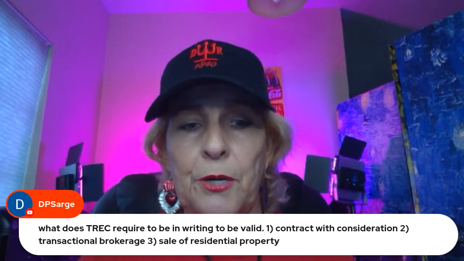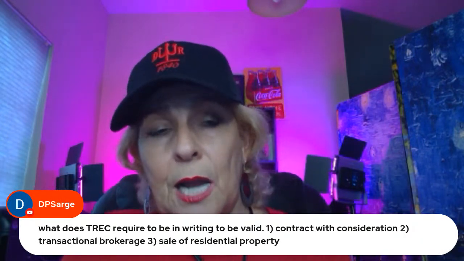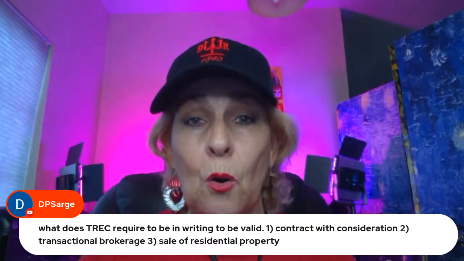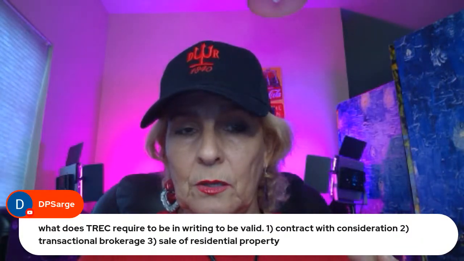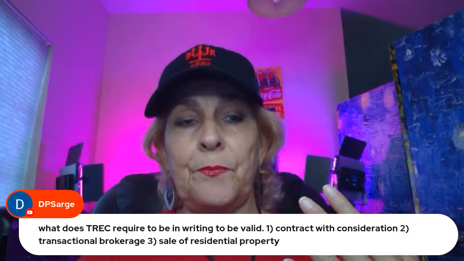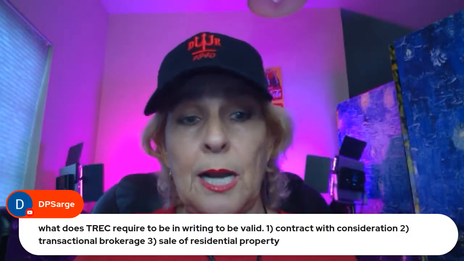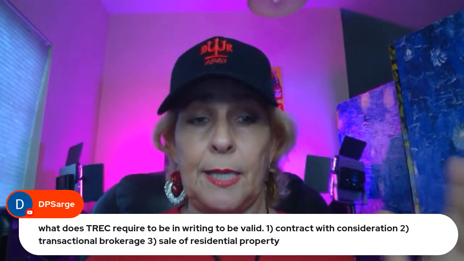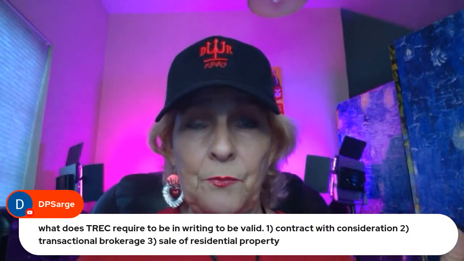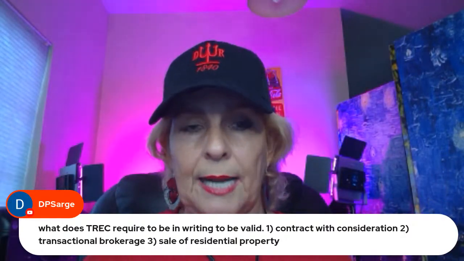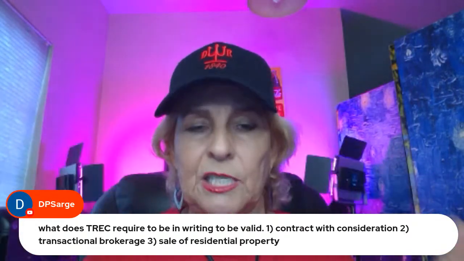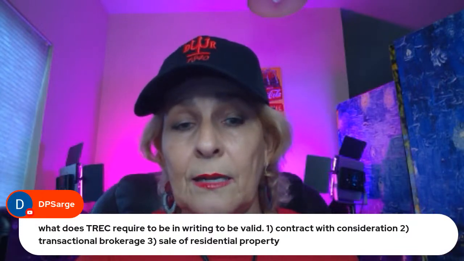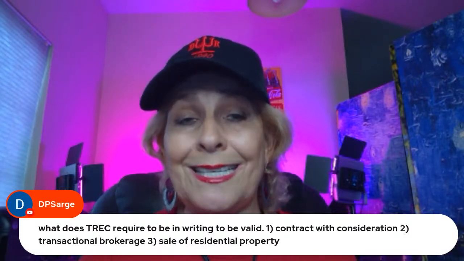Sale of residential property, no. That would be an extra document. That would be an addendum that would go with the offer. Okay, so it has to be a promulgated contract or a contract written by an attorney. Signed by both parties, executed in writing, in English, because that is the language in the United States. There are some documents now that are in Spanish, but not everybody is going to understand it. A start and end date and an execution contract with consideration.